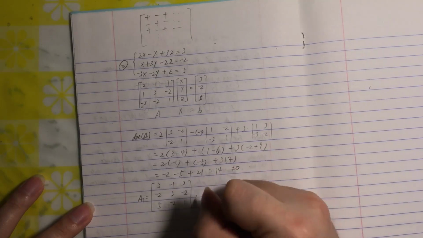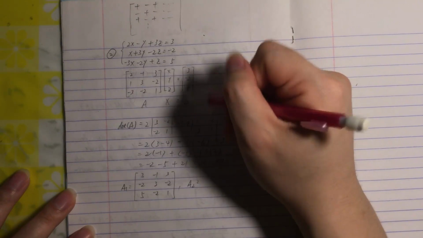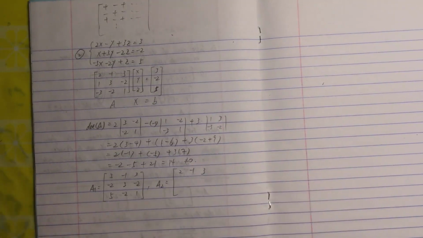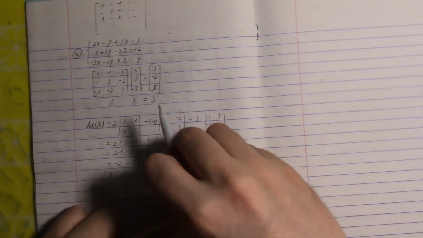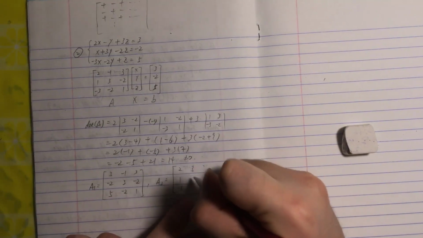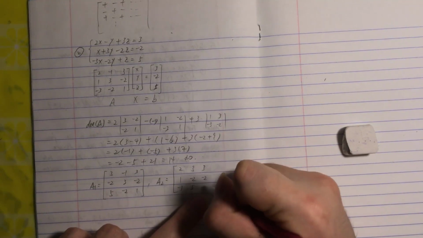That's A1. For A2, replace the second column with column vector B. First column stays the same. Second column is 3, -2, 5. Third column is 3, -2, 1.